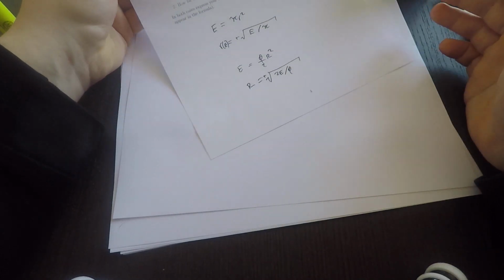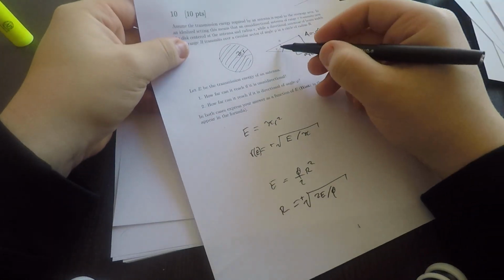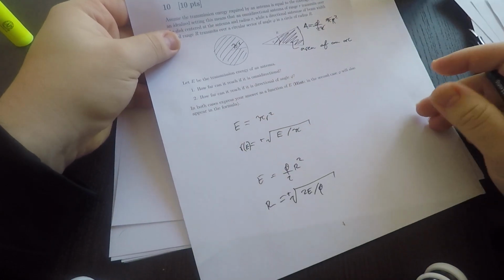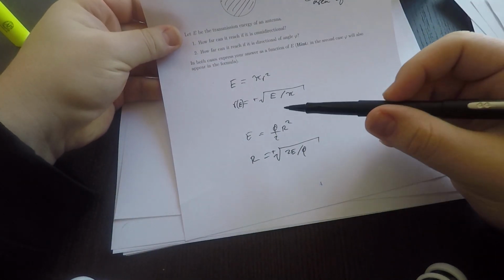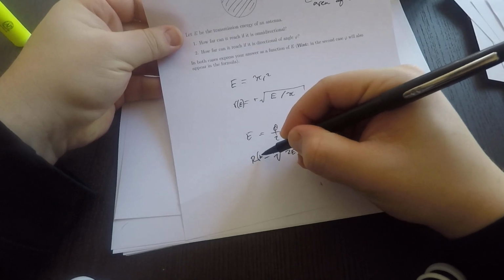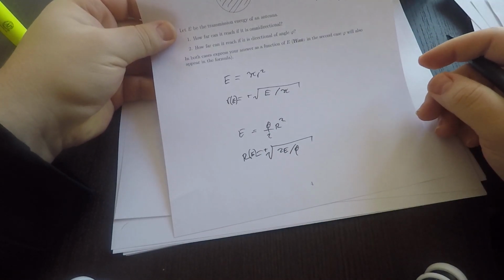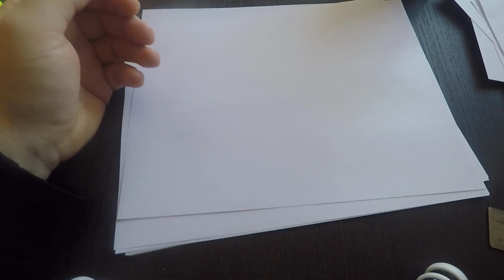Okay, simple question. Take the area equations for these two things, the sector and the circle, and come up with their R of E. So just rearrange the area equation, and then you're done. And that's the end of assignment A.